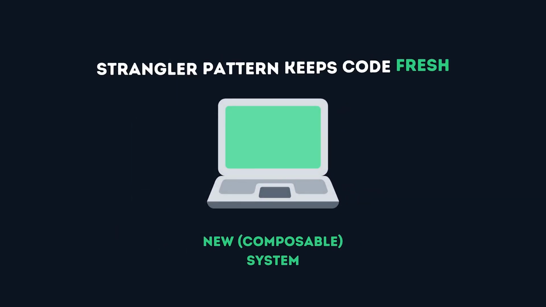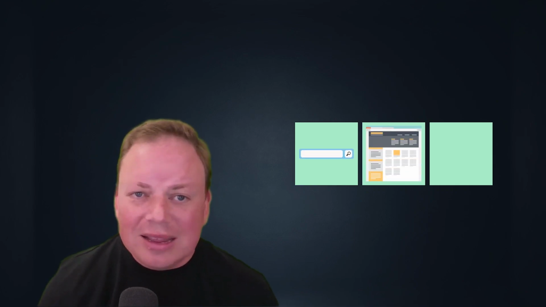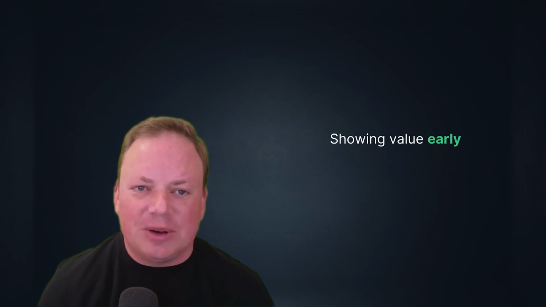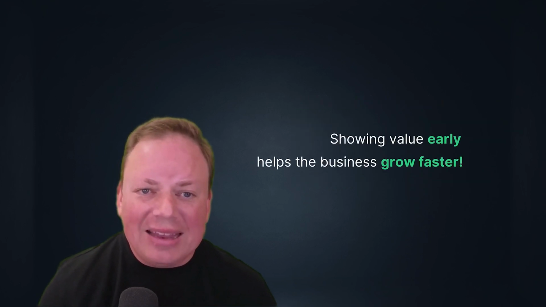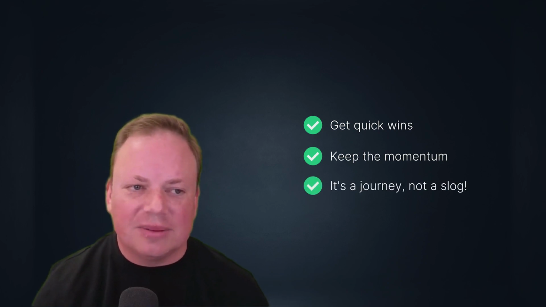Instead, with the Strangler pattern, your code stays fresh, your team stays engaged, and your focus isn't lost in a black hole of never-ending development. Best of all, with the Strangler approach, you can tackle the pieces with the largest impact first. Does your website often crash? Replace the high-traffic pages like search and PLPs to reduce load. Need a better promotions engine? Swap out the cart. It's all about getting real, tangible improvements in weeks, not months. Showing value in the investment early helps the business grow faster and demonstrates the importance of this project. It's all about getting quick wins, maintaining momentum, and making the process a journey, not a slog.